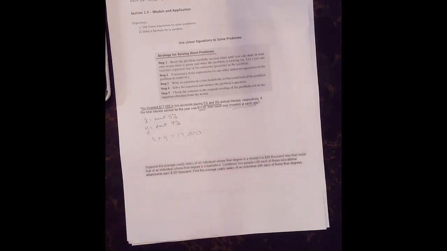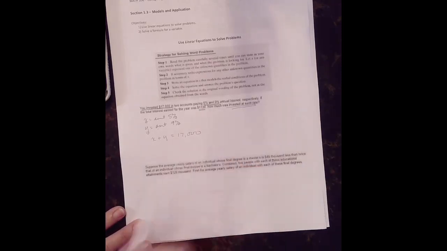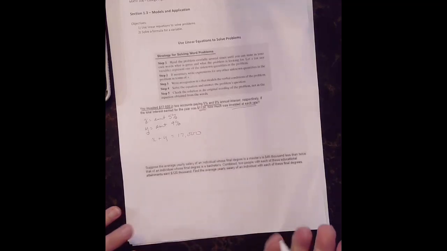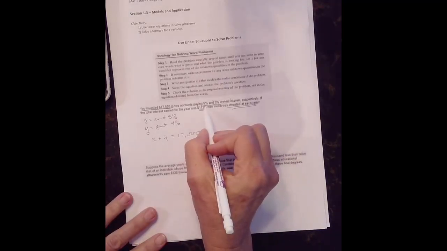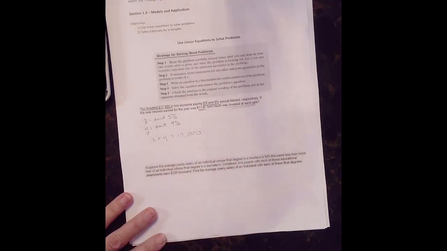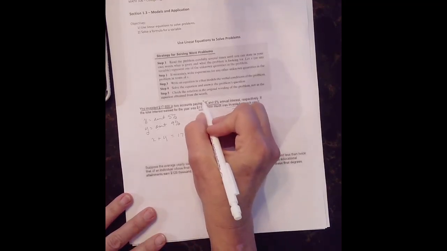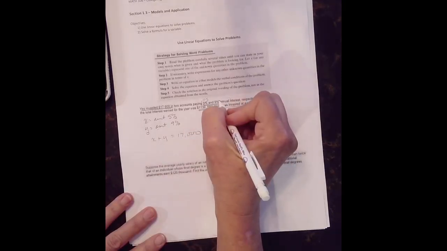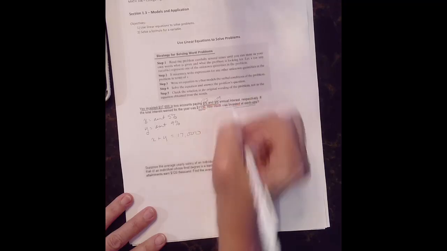Now, to calculate interest, you take the amount that you invest times the interest rate. Since it's annual, you multiply it times 1. The interest equals PRT, so T is going to be 1. But in this case, I need to change my 5% into a decimal so that I can utilize it. So 5% should be 0.05 by moving over my decimal, and 9% would be 0.09.